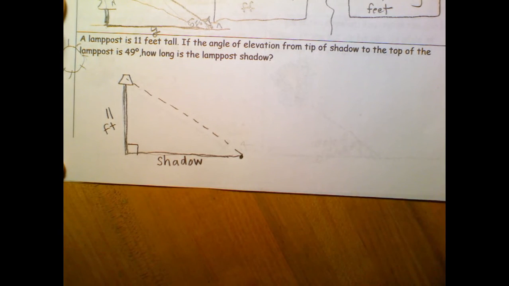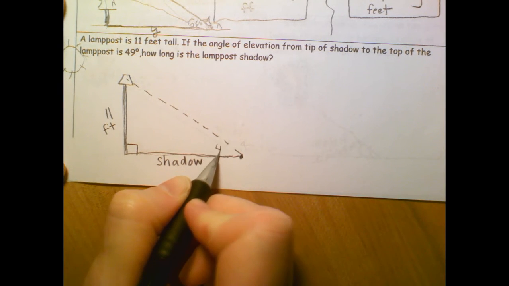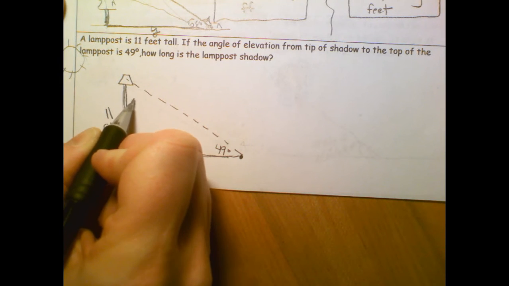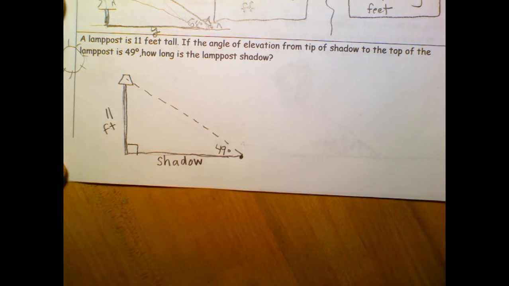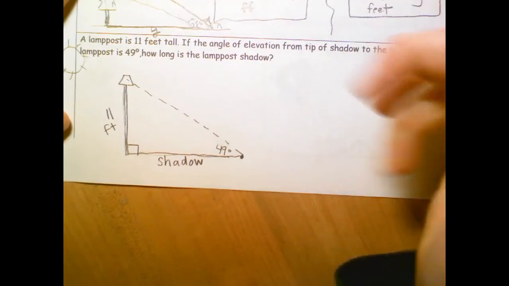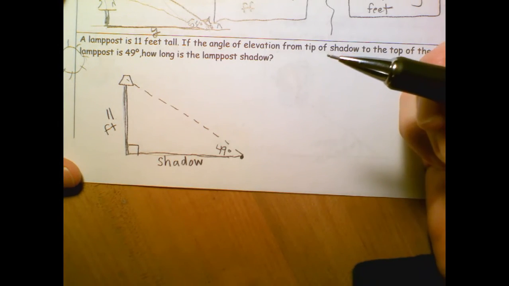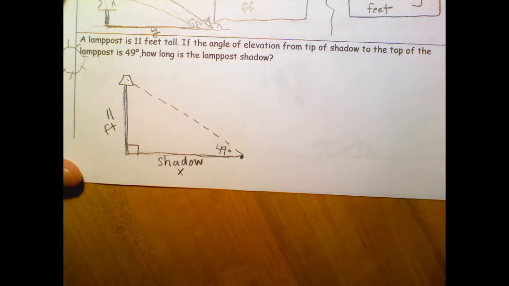That would be your right angle. Angle of elevation has to be here. Sometimes people kind of put it up there by mistake. Really, there's nothing that lets you put anything directly there. Sometimes there are ways you can get what that angle is, but we haven't really been using it. We're trying to go strictly from angle of elevation or angle of depression. Okay, how long is the lamppost shadow? So that's what we're trying to find out.